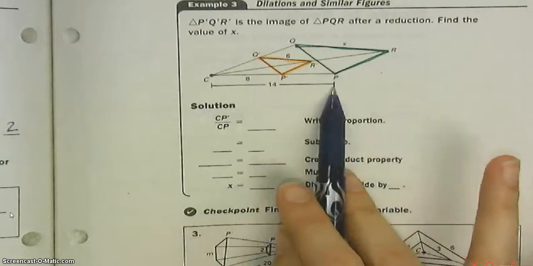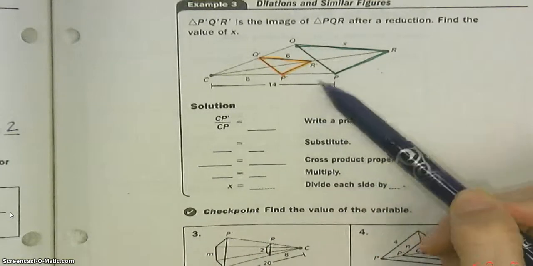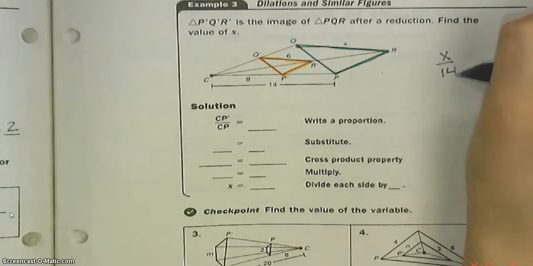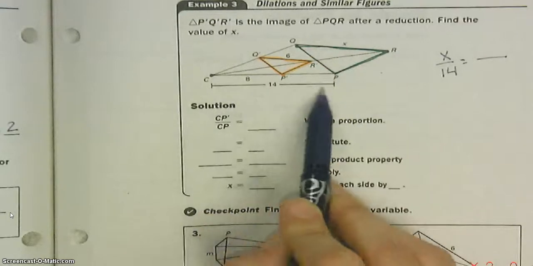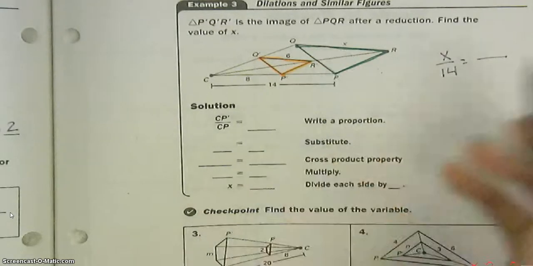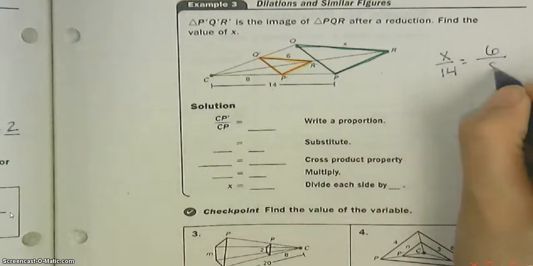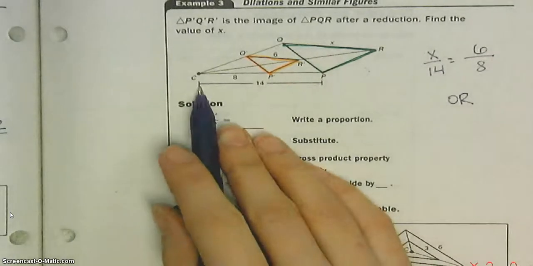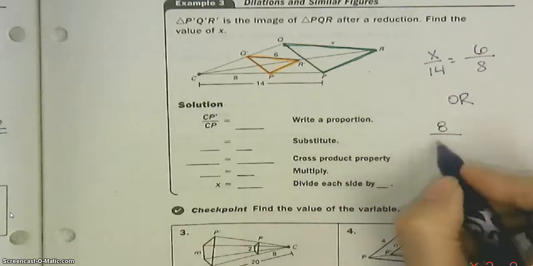X and 14 go together. You see they're going to the same triangle. So I'd probably write a proportion like that. X is to 14 as 6 is to 8. That's one proportion you could write. There are others. You could use the scale factor, CP prime, which is 8, over CP, which is 14.